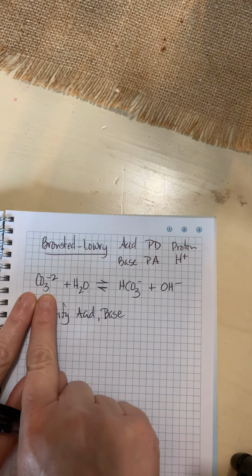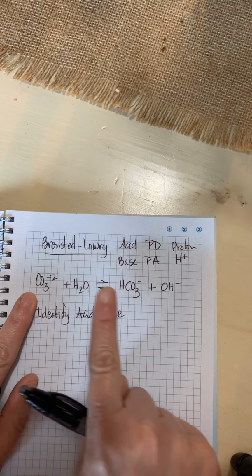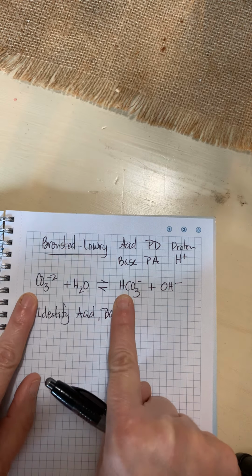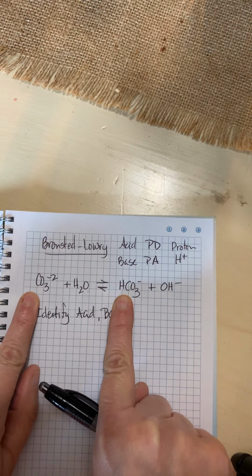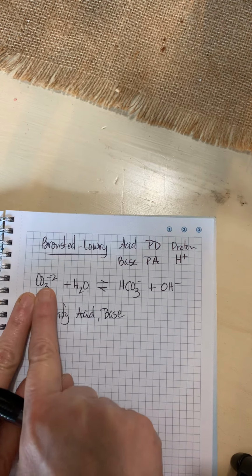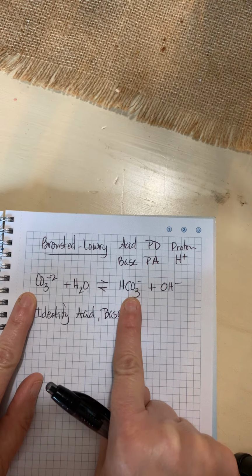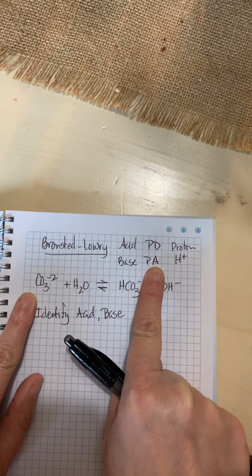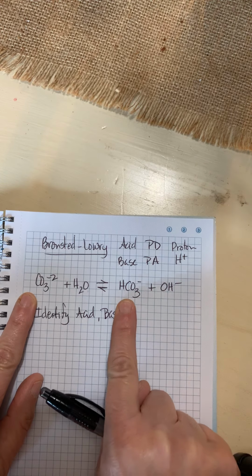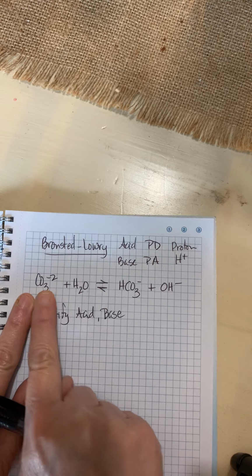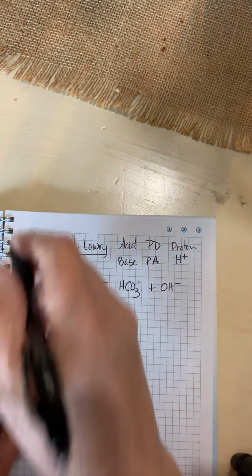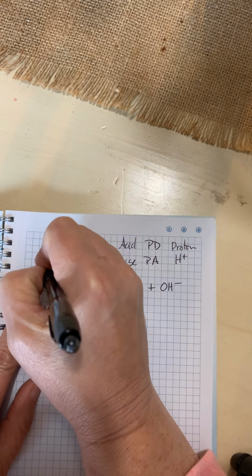So starting on the left-hand side, I've got CO3, which is the carbonate ion. Over on the right-hand side, here it is, but what's different is we've added a hydrogen. So notice that it has gained or accepted a proton. And so over here, since CO3 accepts a proton, that makes this a base.